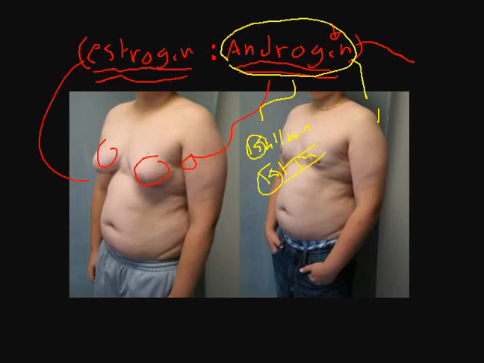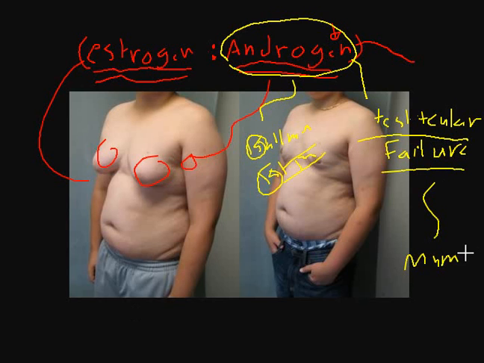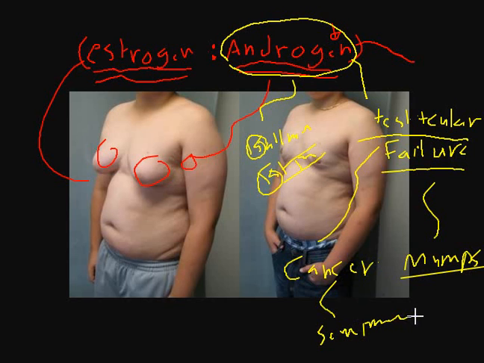Testicular failure, like what? Like the mumps infection. The mumps infection may cause testicular failure, and that will decrease the androgen and increase the estrogen to androgen ratio, and that will lead eventually to gynecomastia. Testicular cancers like seminoma, for example, may also cause testicular failure and gynecomastia.